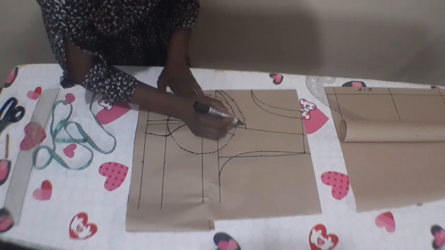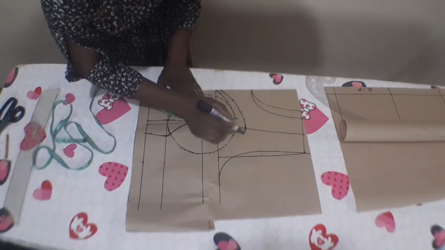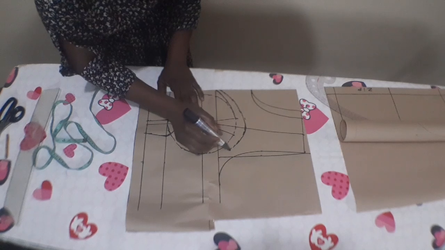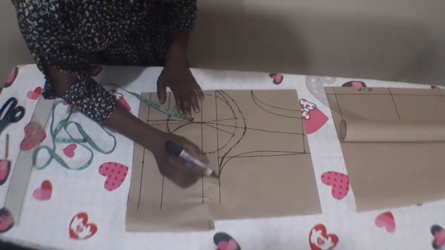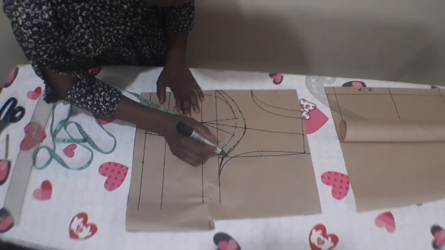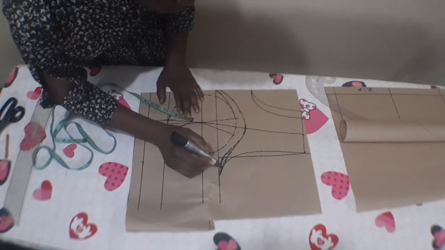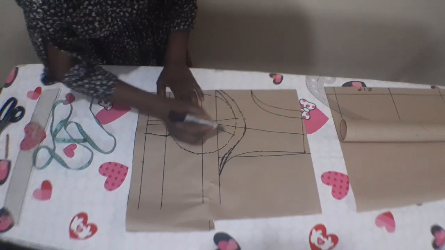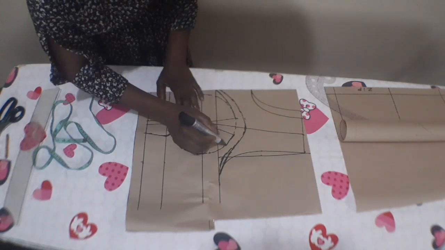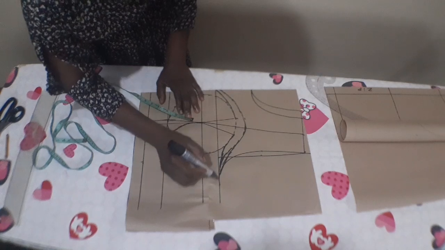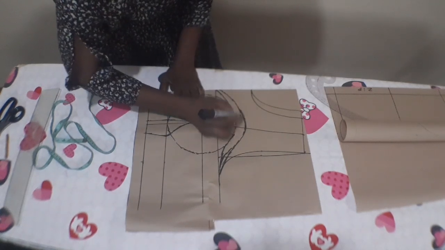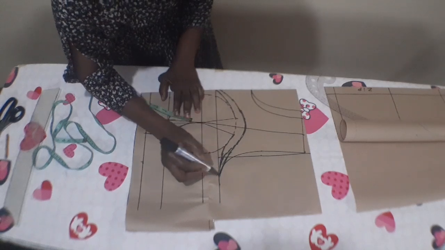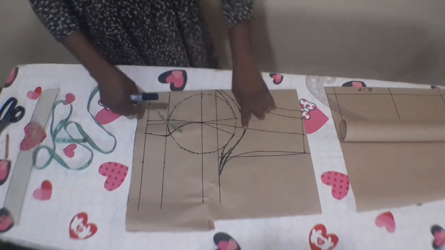You have to reconnect it like this, and you will have to blend it with your armhole like this. So as for this, you make it like this, blend it with your armhole like this. So I'm working with this now.